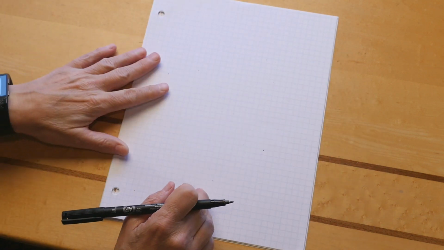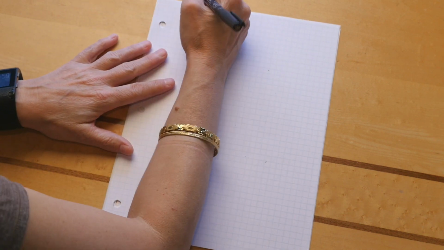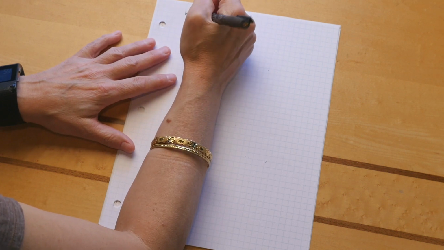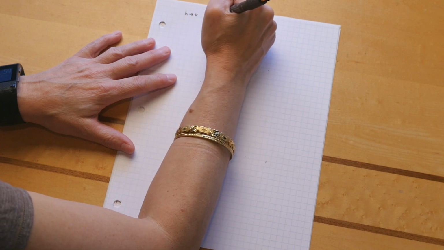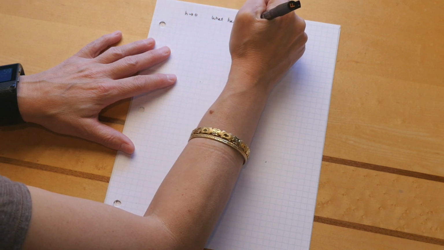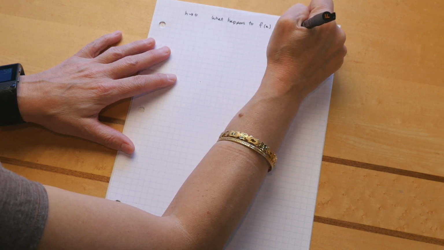I'm in this situation where I am letting h go to 0. So h is going to 0. And I'm thinking to myself, what does that mean? What happens to f of u and f of v?